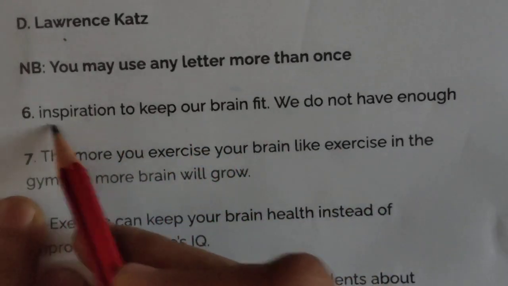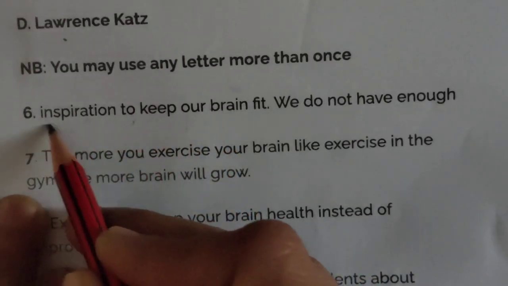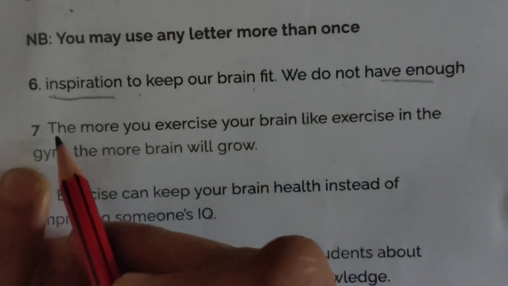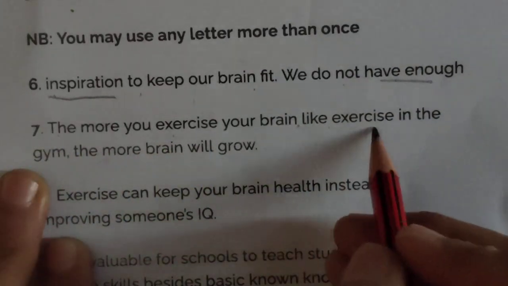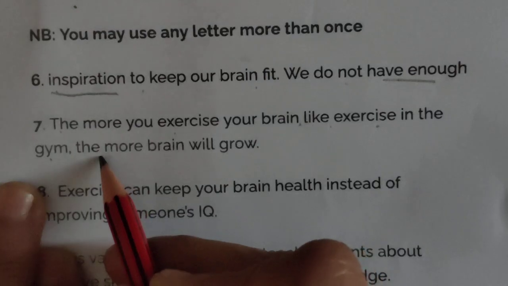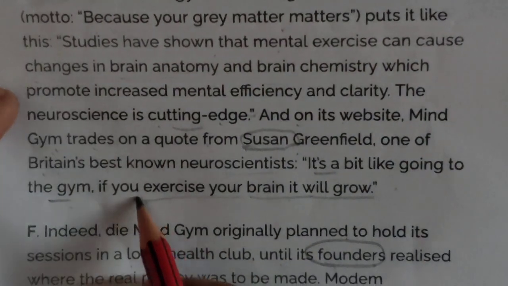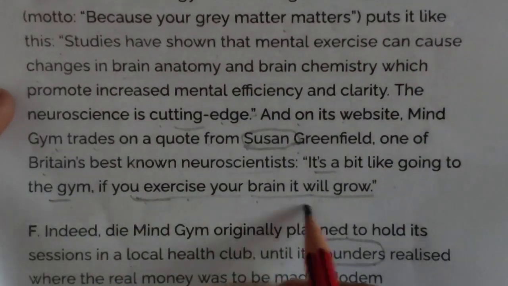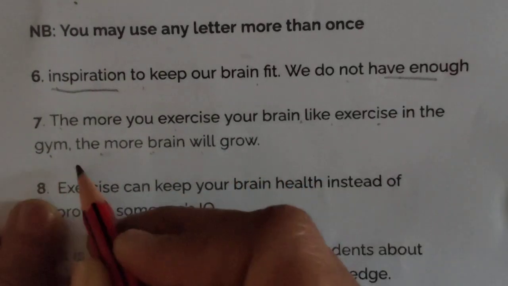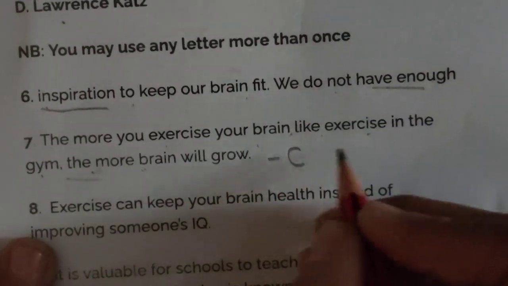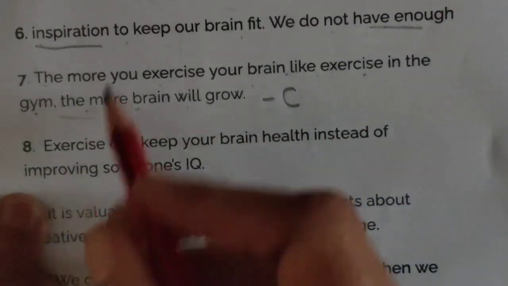Okay, inspiration to keep our brain fit. We do not have enough. Okay, the more you exercise your brain like exercise in the gym, the more the brain will grow. Exercise, yes, it is the same thing they are talking about. If you exercise, your brain will grow. So I am going to put it with Suzanne, this person's name, C. Okay, this will come with C. It's the eighth number. I'm just reading all the things.